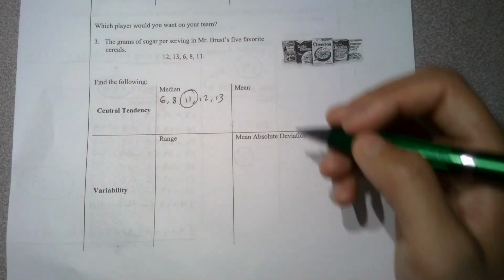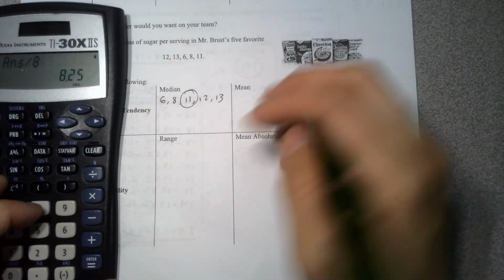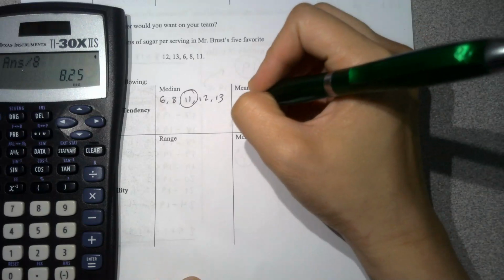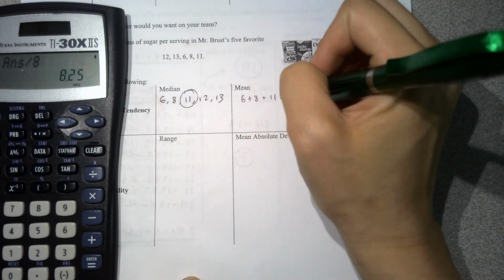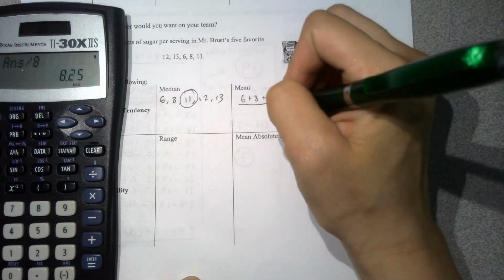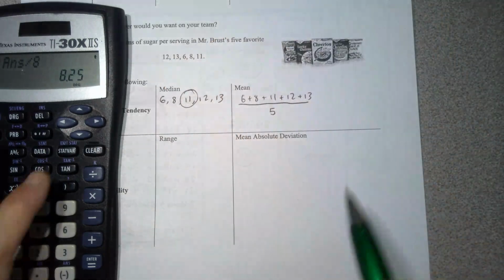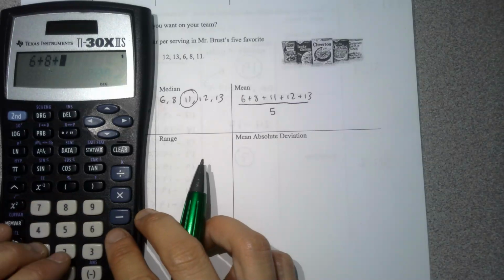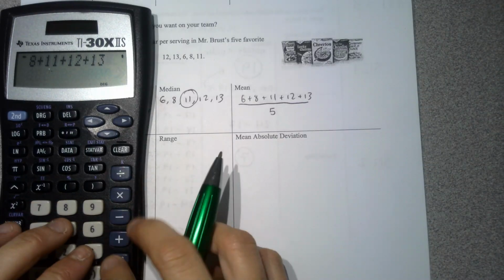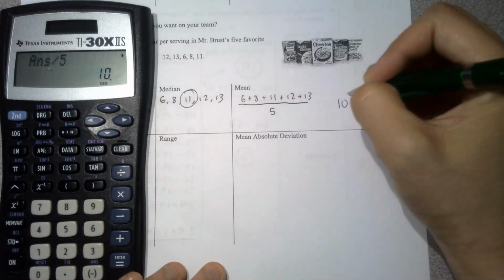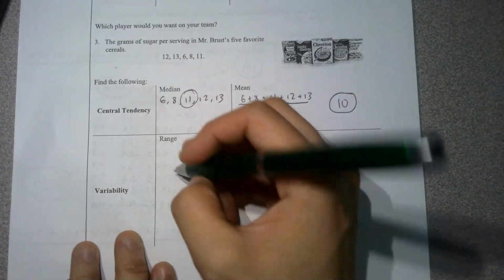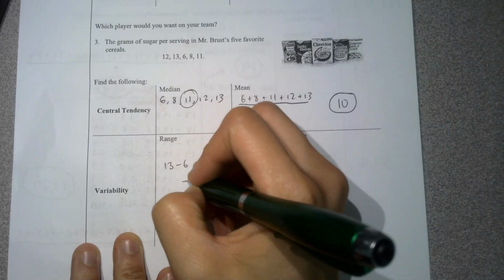For my mean, I'm going to add them all up. So 6 plus 8 plus 11 plus 12 plus 13. And now we're going to be over 5 because there's 5 numbers. So we're not going to be over 8. Just however many numbers we're adding together. 10. The range is 13 minus 6, which is 7.